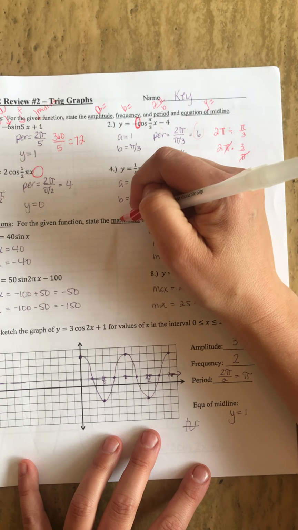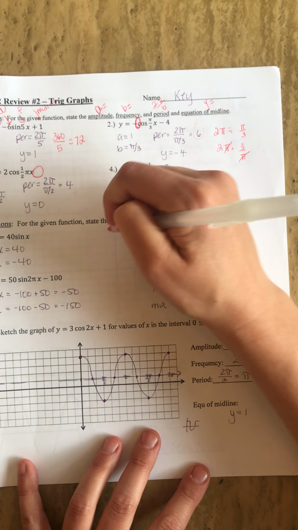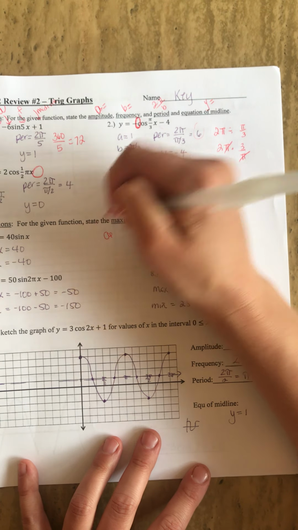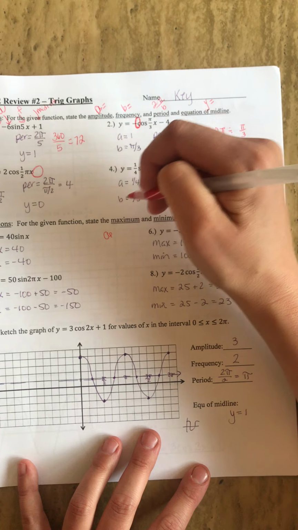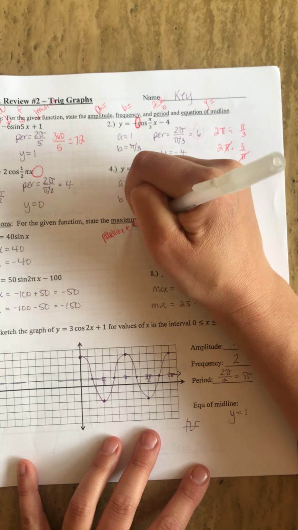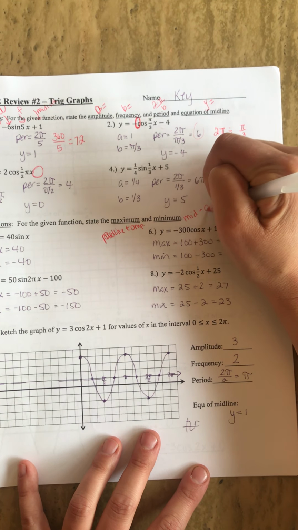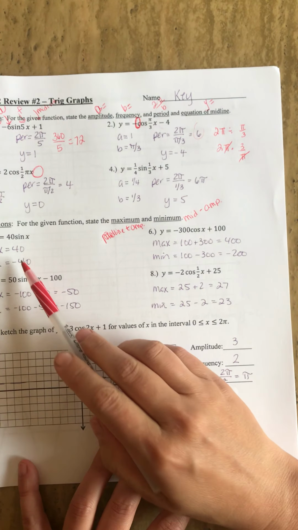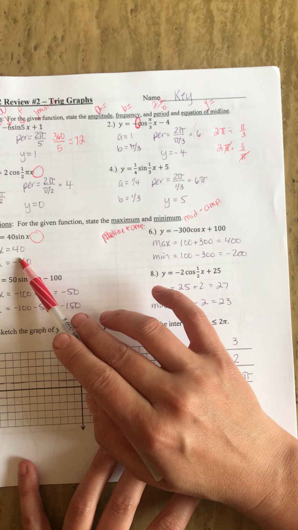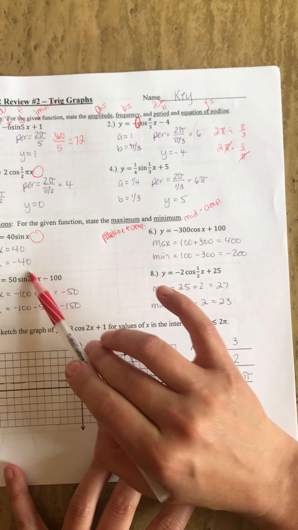Okay, so the max and the min, the way you guys go ahead and find that, your max is the midline plus the amplitude. The min is the midline minus the amplitude, okay? So this one right here doesn't have a midline, so it would be 0 plus 40 for your max, which would give you 40. The min would be 0 minus 40, which would give you -40.